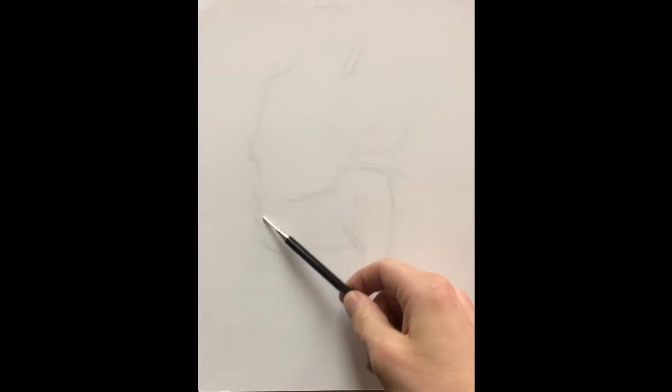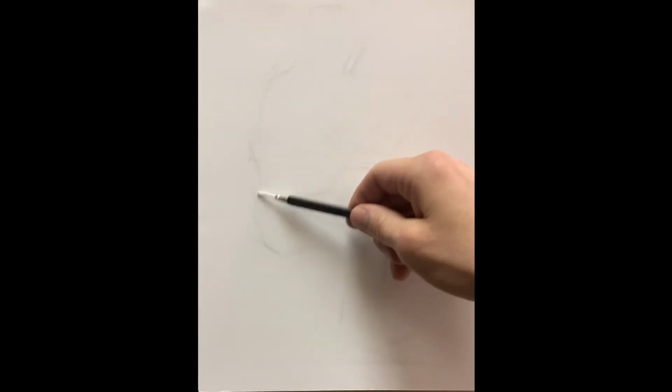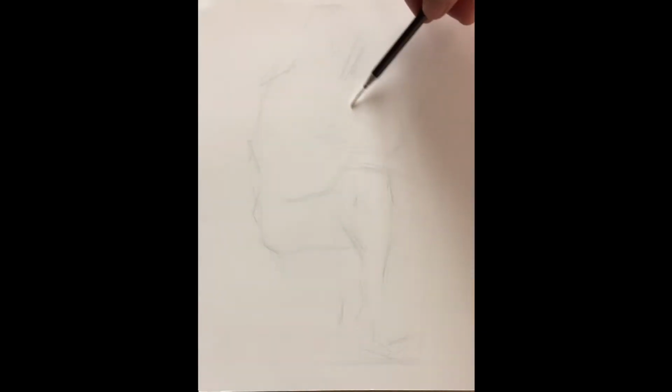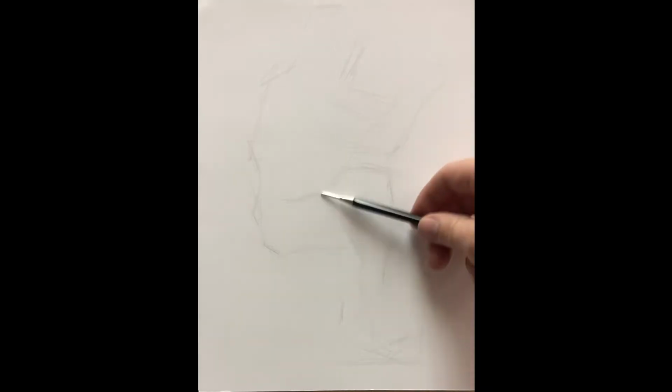If we have nothing to work with, then the variables are endless, and we're left in that existential crisis of, what the hell am I going to do? But now we have something to work with, so we can start honing it in and getting into some of those subforms, those smaller forms and smaller angles.